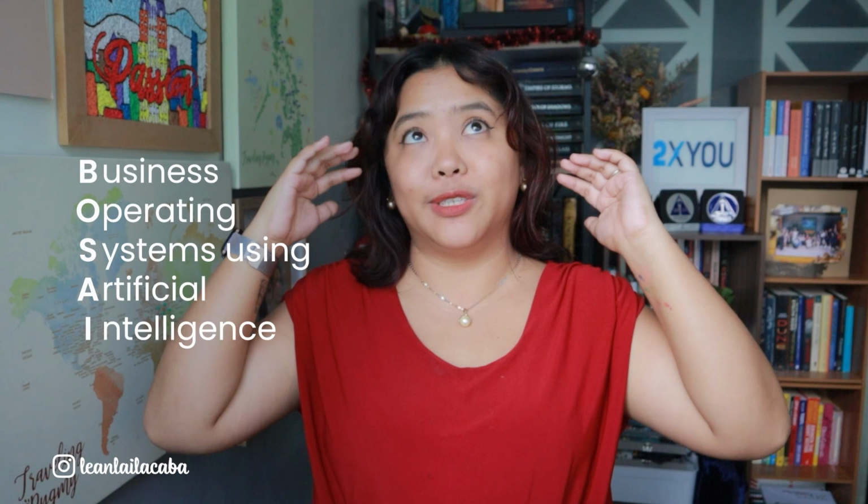So how do you actually get there? How do you actually use AI when it comes to your operations? Now, within my consulting process, there's something that we've created called BOSAI, or BOS with AI, or your business operations using artificial intelligence. So what this looks like on a step-by-step process is B is basically blueprint. So writing out the blueprint of how your business is.